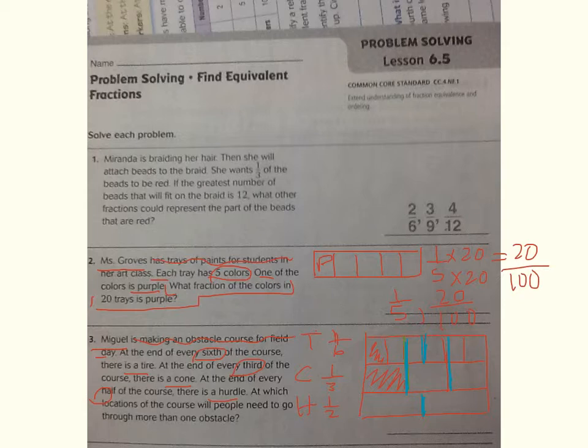The question said, at which location of the course will people need to go through more than one obstacle? Okay, so we have the 1/3 point, right? Because this is right here. This is the 1/3, so we'll write 1/3. Can you see that okay? Not really. I'll write it over here. 1/3, comma. That's right here. And we have the 1/2. Would you agree? Right here. 1/2. What else?